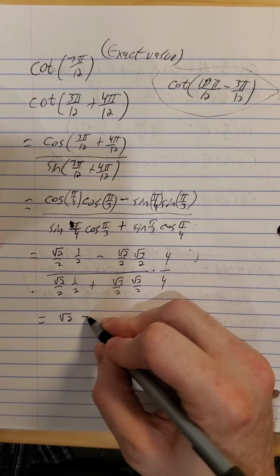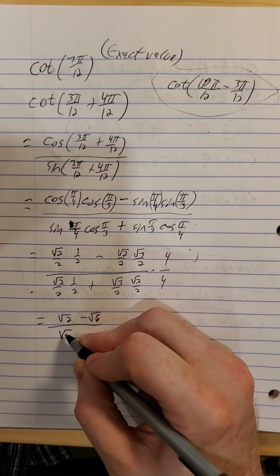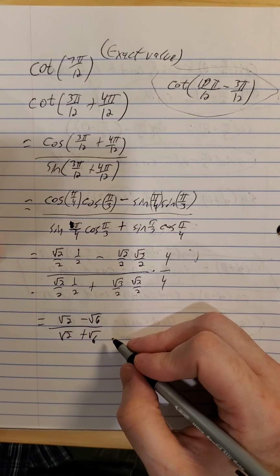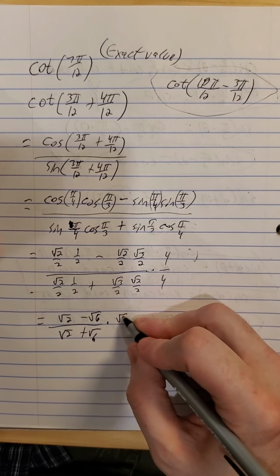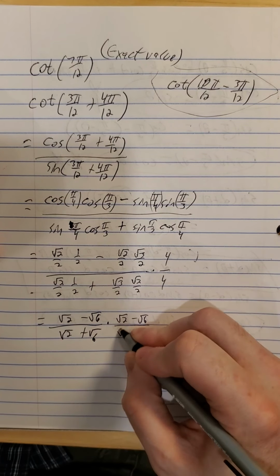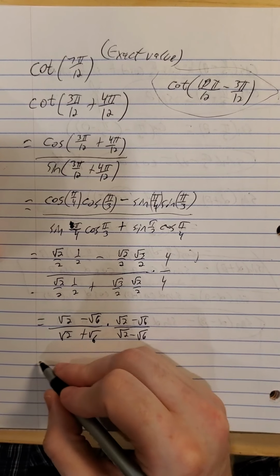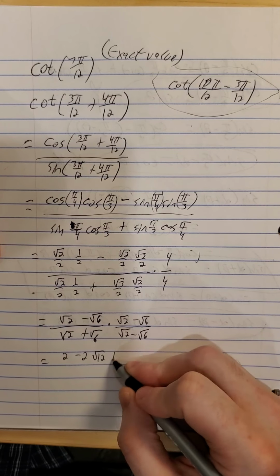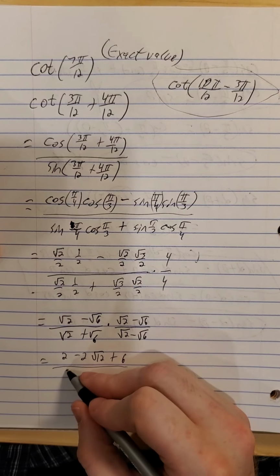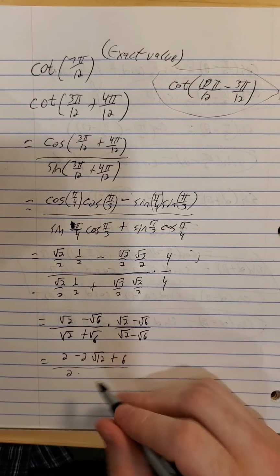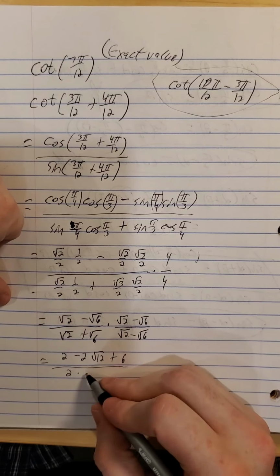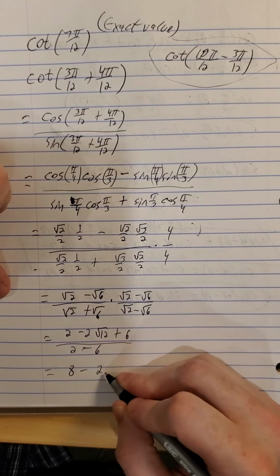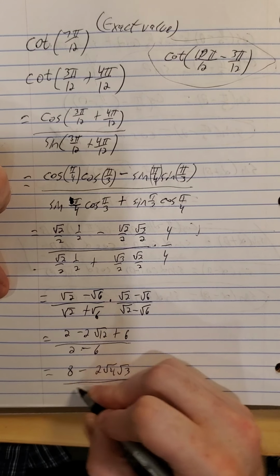So root 2 minus root 6 over root 2 plus root 6, and then just rationalize the denominator. So we'll multiply by root 2 minus root 6, top and bottom. So foiling the top, we've got 2 minus 2 root 12 plus 6 over 2. Minus root 12 and plus root 12 will drop, and then minus 6. So I have 8 minus 2 root 12 over negative 4.